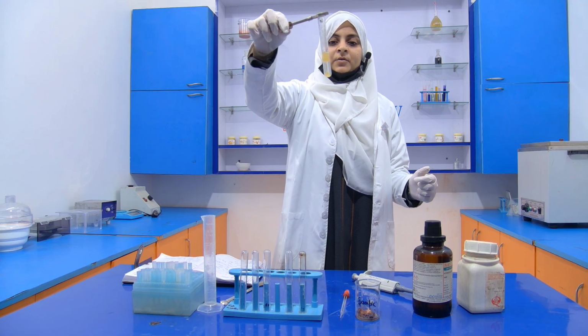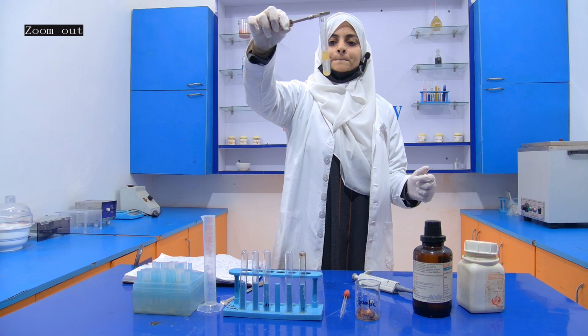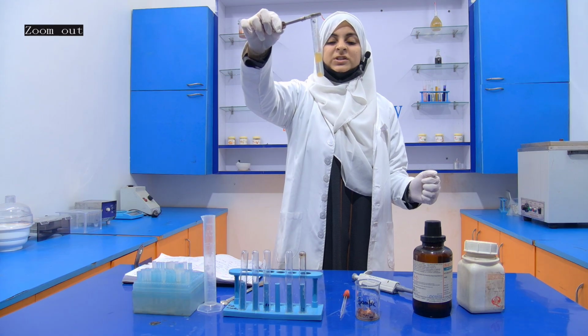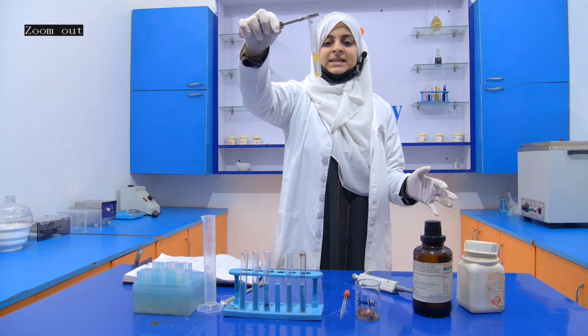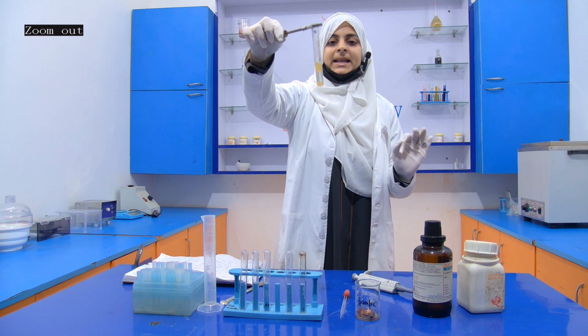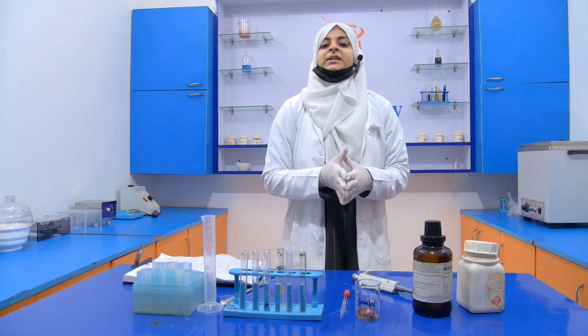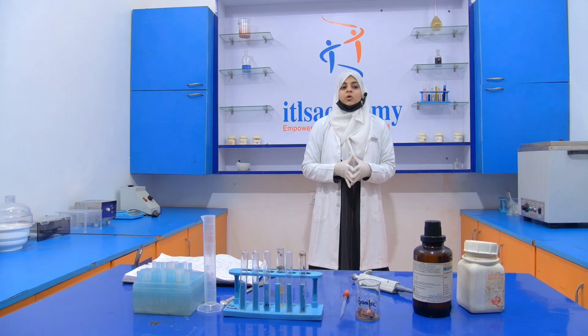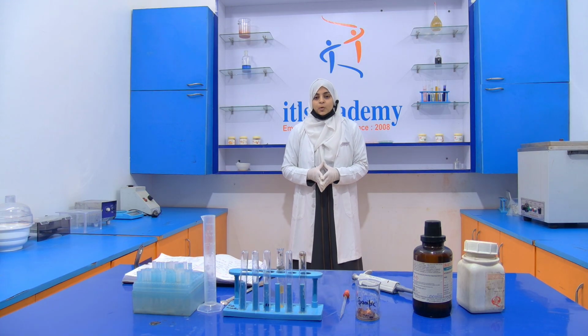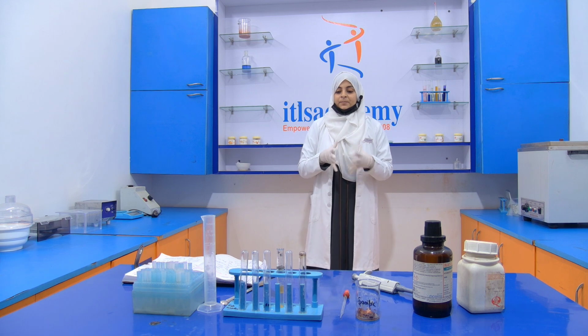Now see that we don't get any pink color, which means that our sample does not contain any Vanaspati or hydrogenated fat. So this is all about the detection of Vanaspati or hydrogenated fat by using this method.